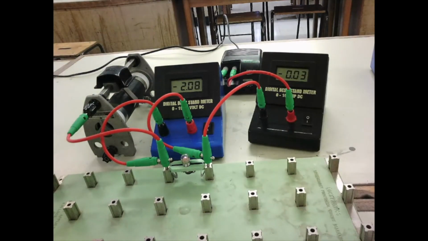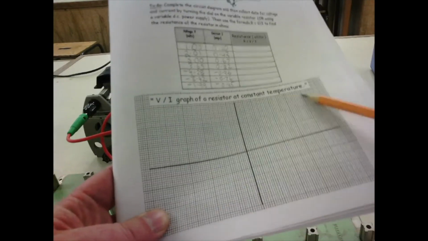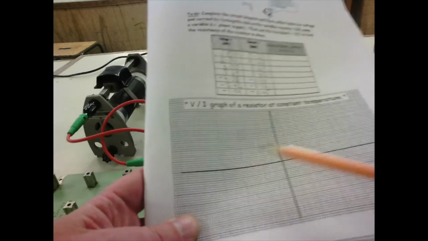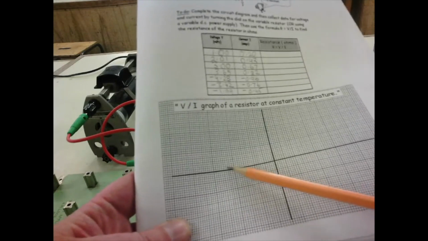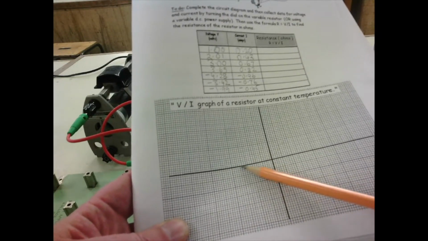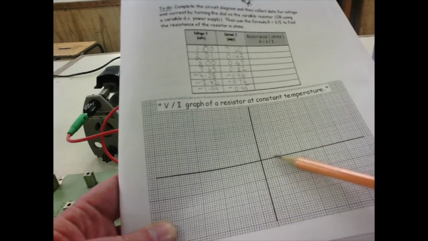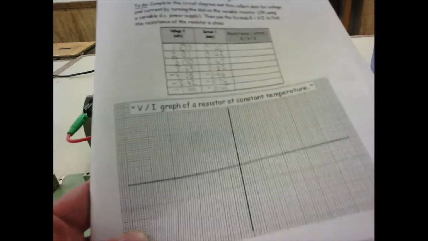There are three different components you need to learn the shape of. When I say the shape of the VI, or voltage-current graph, it's a straight line for a resistor, a curved shape for a bulb, and the shape for a diode is characteristic: it goes along the horizontal axis and then a sharp increase at the threshold voltage. Look at that later.